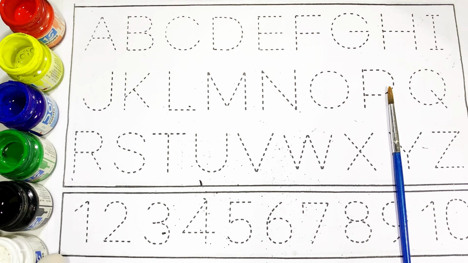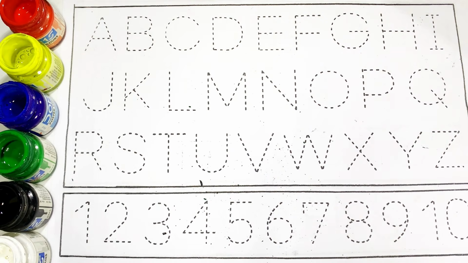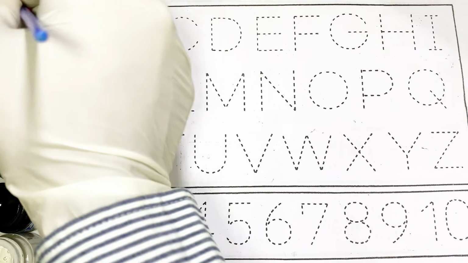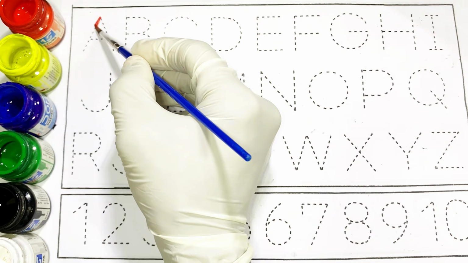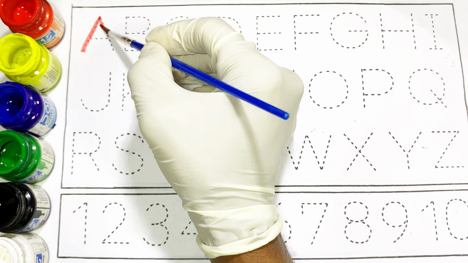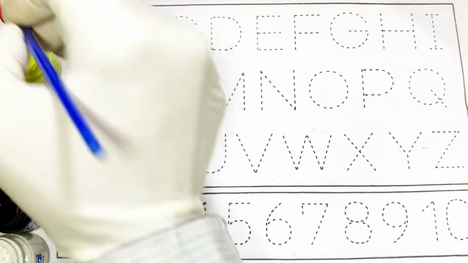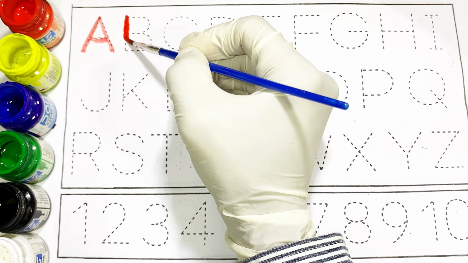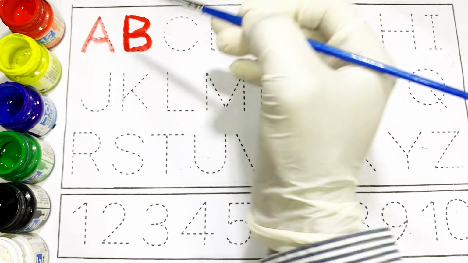White color. So kids, now you draw alphabets A to Z. And first you draw A and use red color. A for apple. B. B for ball.